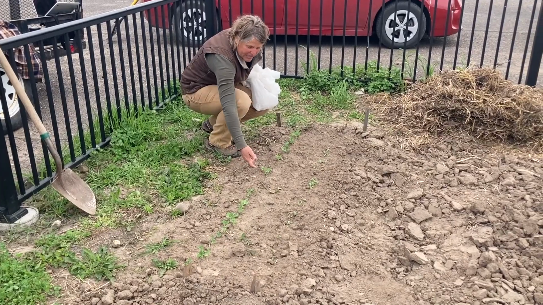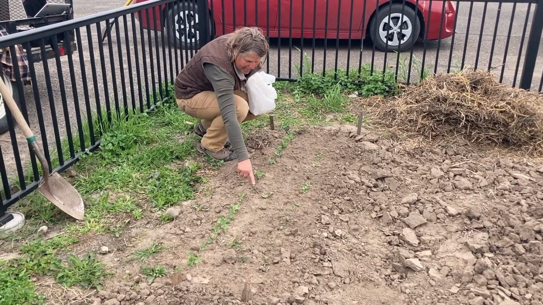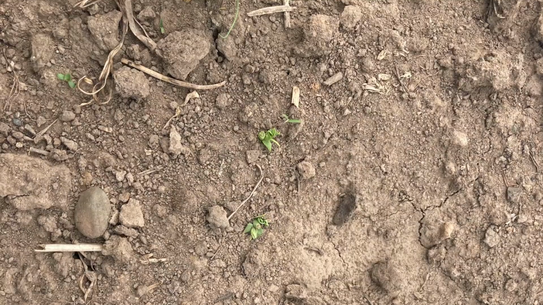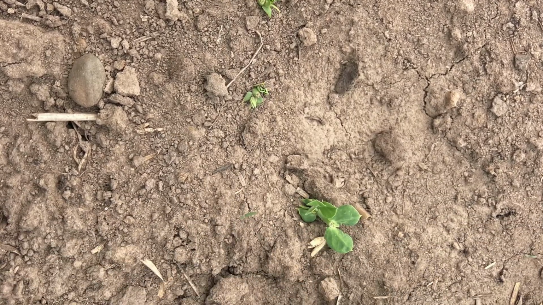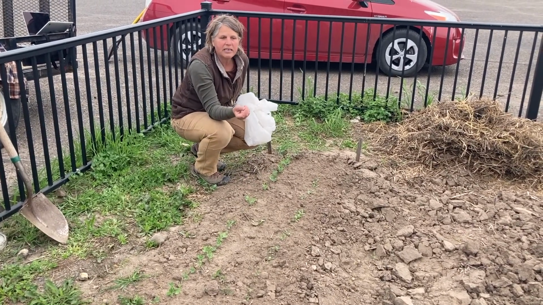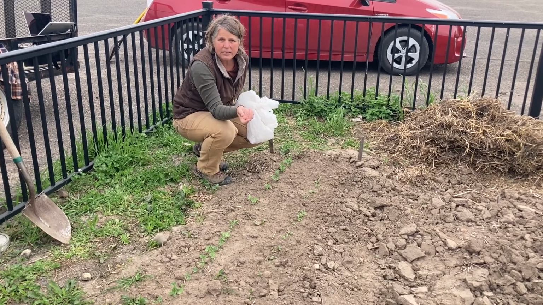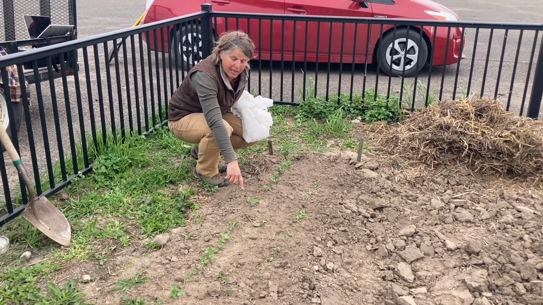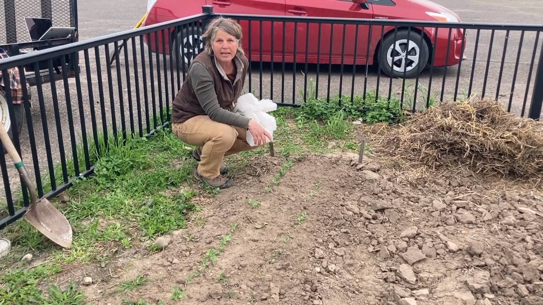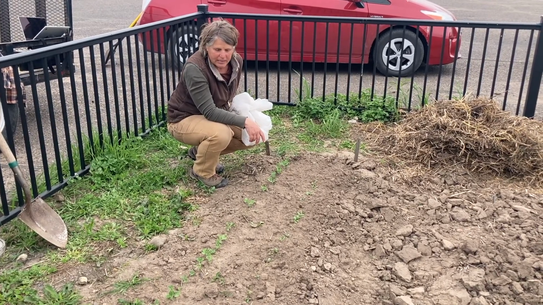So right here you can see we've got some pea plants coming up, but right next to them we have some that have just been completely severed off. The fact that the whole stem has been cut like that kind of tells us that it's a bigger animal as opposed to an insect pest. If we had just holes in the leaves, we'd probably suspect an insect, but this is likely something like a rabbit.